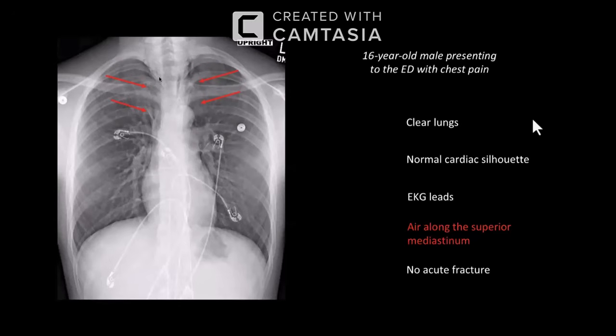Other important differentials in this case include a Macklin effect. I'm not sure if you all have heard about that. Sometimes vigorous coughing can cause air to dissect from the pleura into the mediastinal space, and it can mimic a pneumomediastinum. All right.